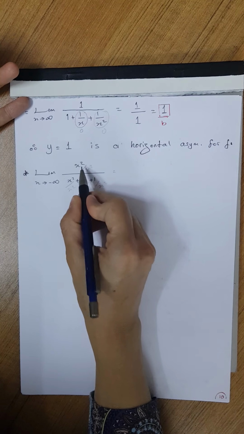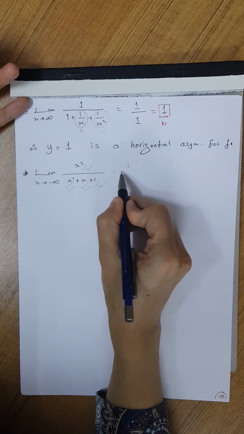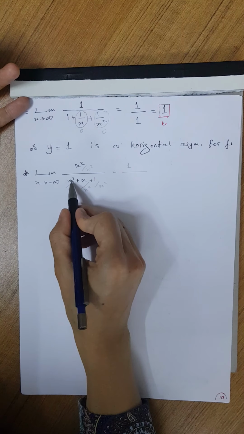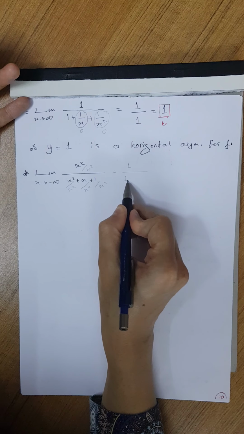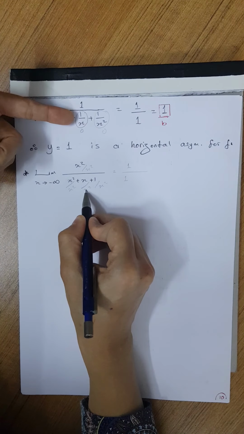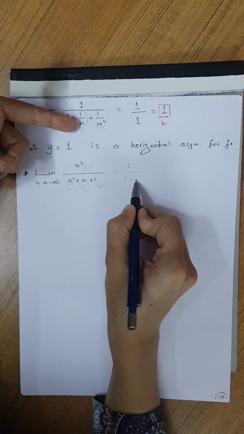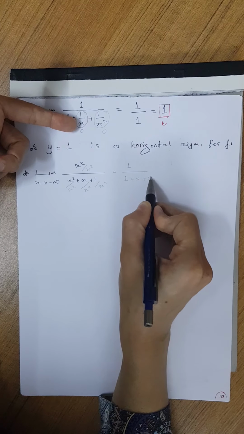So x squared divided by x squared is equal to 1. x squared divided by x squared is again equal to 1. x divided by x squared is equal to 1 over x, like we did previously, and as x is approaching negative infinity, that will equal 0, and that one is also 0.